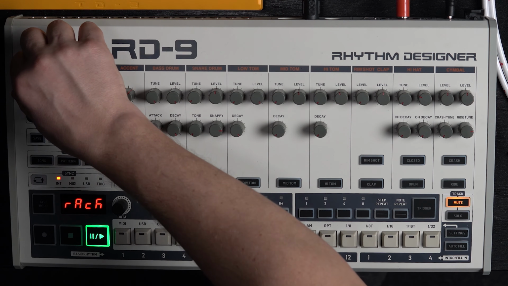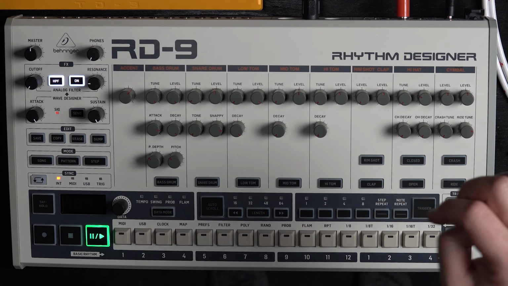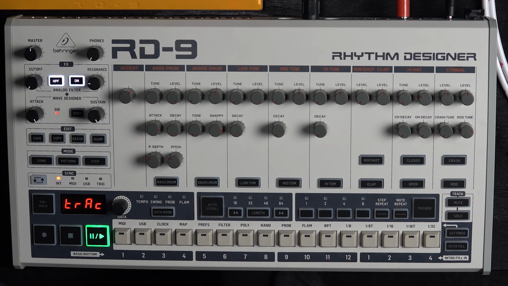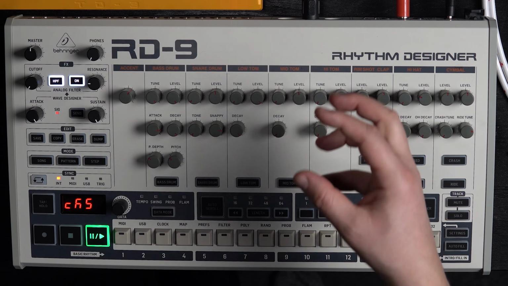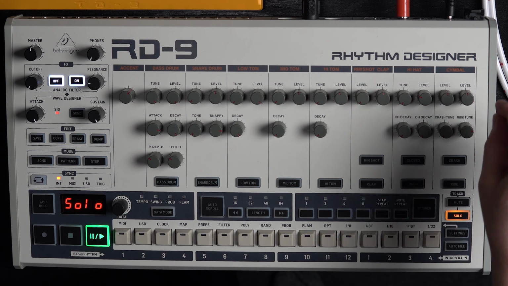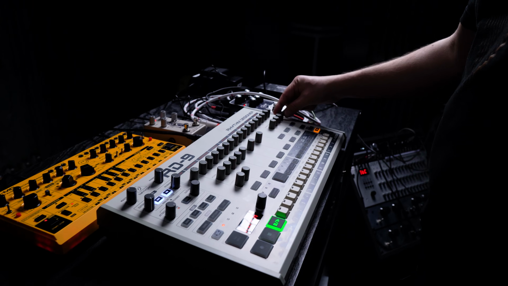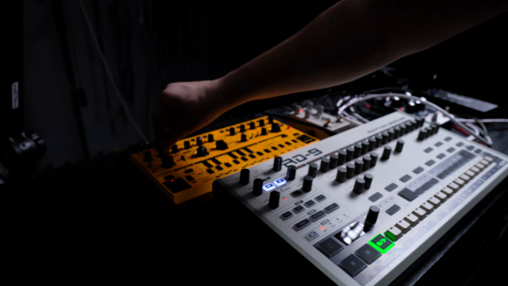But as I said, I tend to use the solo because then I can go from a climax. Let's quickly make a climax. Let's bring in the 3.